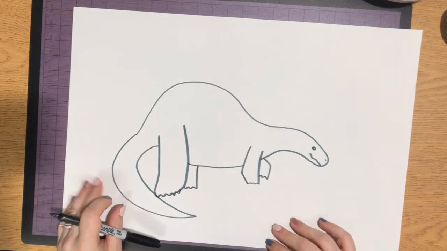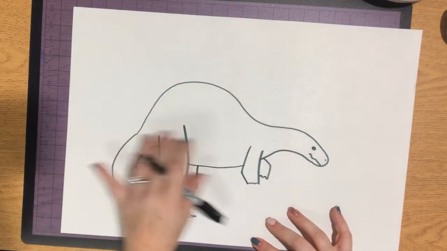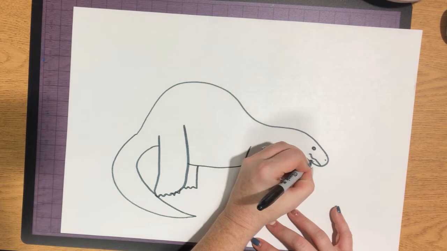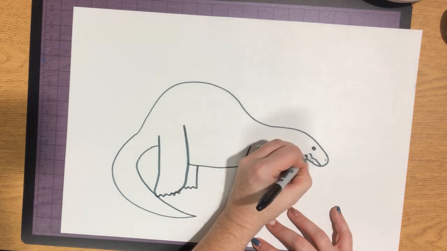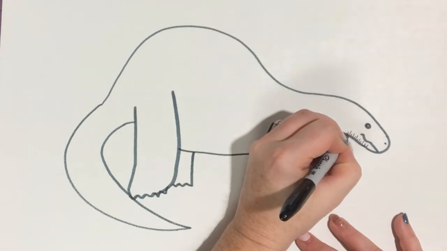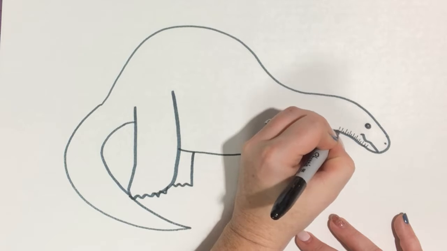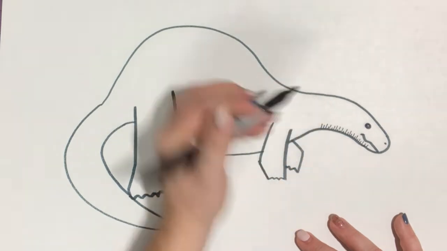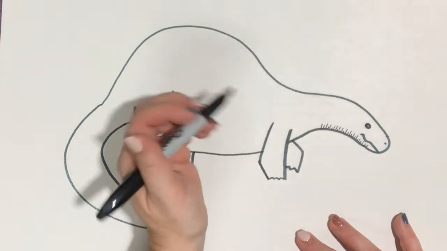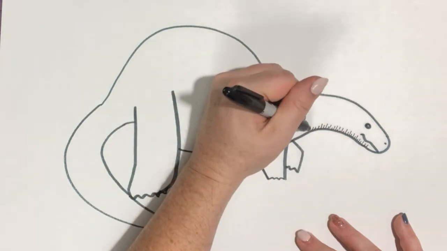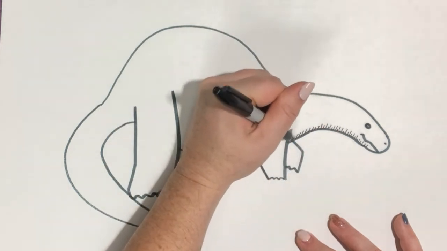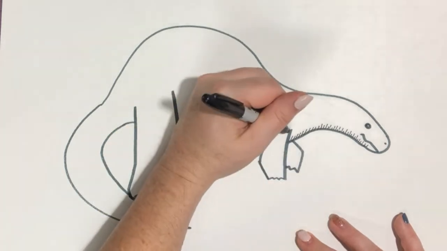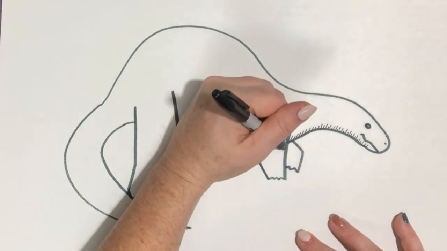The next thing that I want you to do, once you have your dinosaur the way you want it, is go in and do short little lines. What I do for my crosshatching is practice having different lines, different lengths like this to create some texture. You can have all the same line, or you could have all different size lines. So think about where your shadows are going to be.